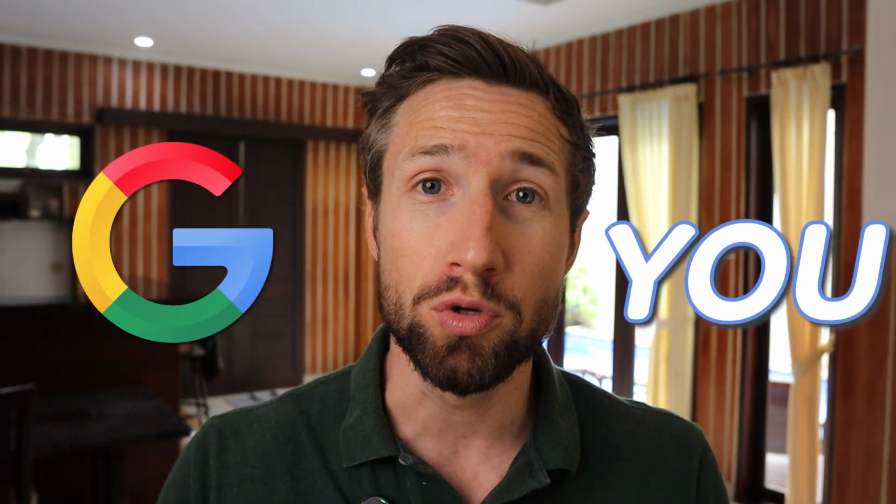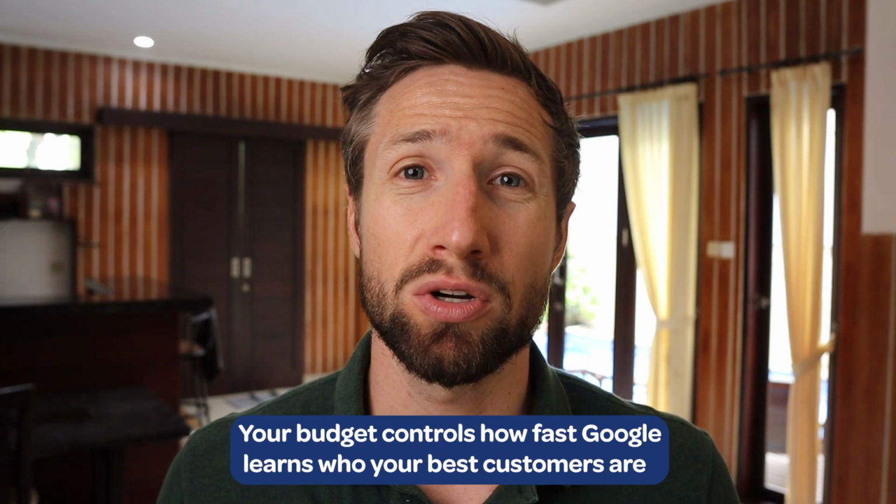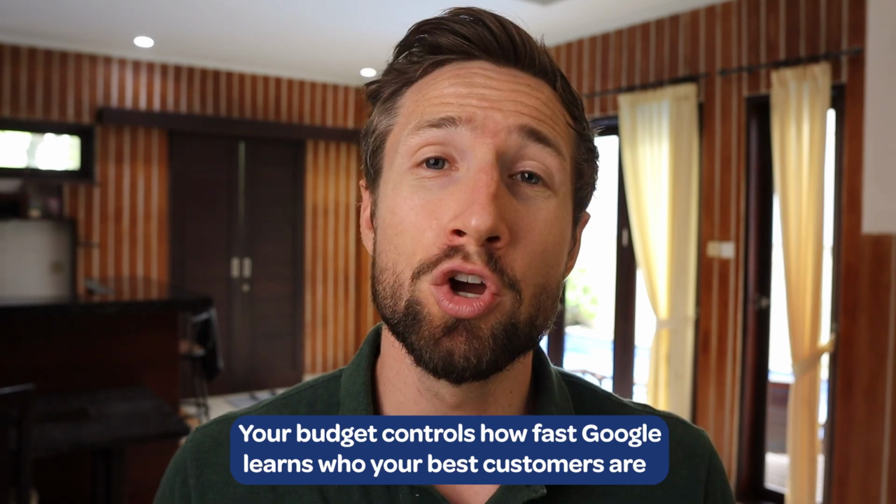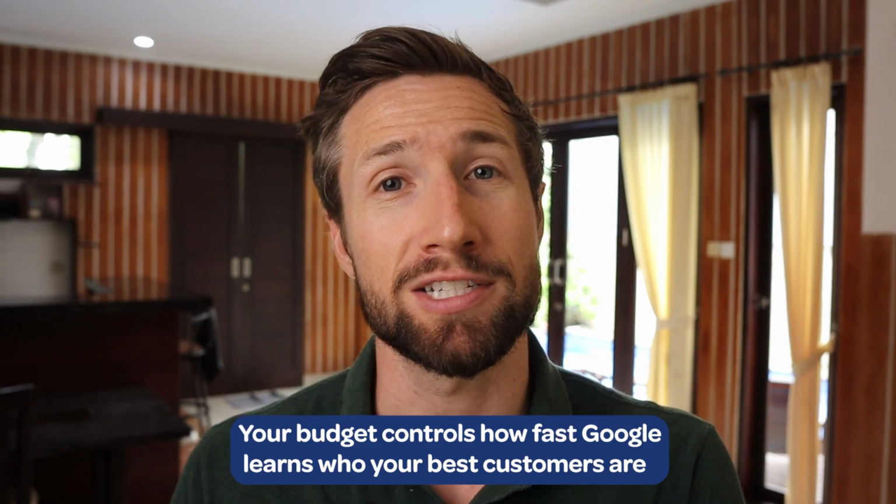The next thing to keep in mind, guys, is that Google learns from you, not the other way around. Most store owners think that budgets and bidding are just a way to control spend, but that's the wrong way to look at it. With Google's smart bidding, Google automatically adjusts your bids to get better results. Your budget actually controls how fast and how well Google finds who your ideal customers are.